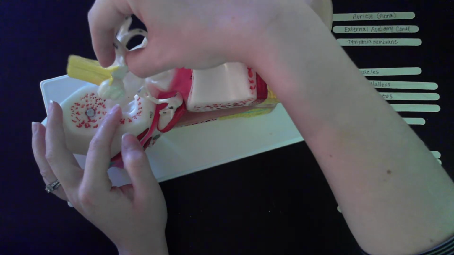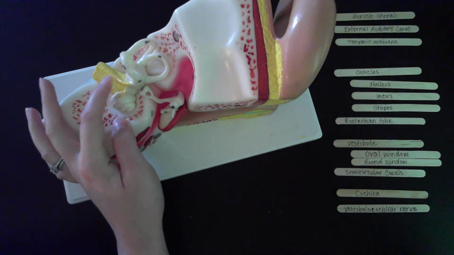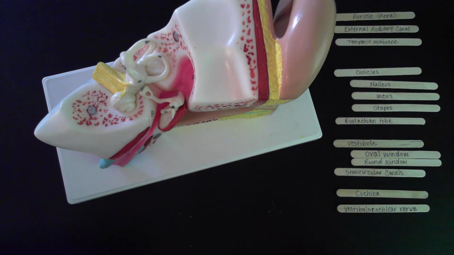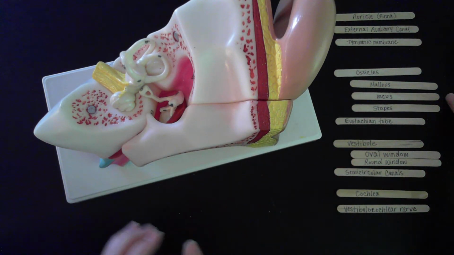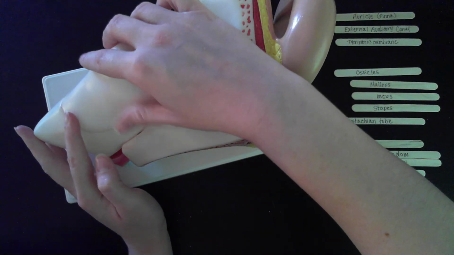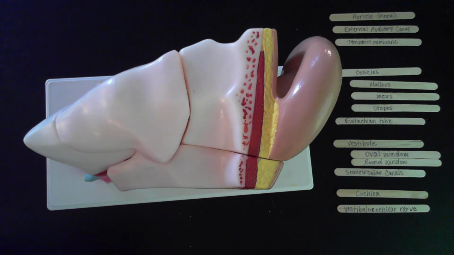And then the cochlea is going to rest right into this space with the nerve sticking outward. So then its bony pieces can go back on. So make sure you have practice with that, and if you have any questions, just let me know.